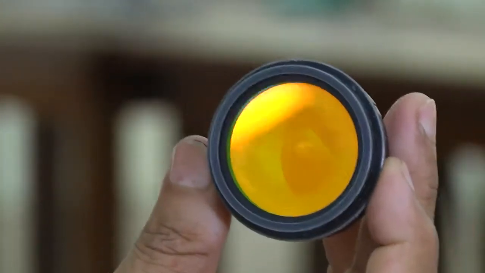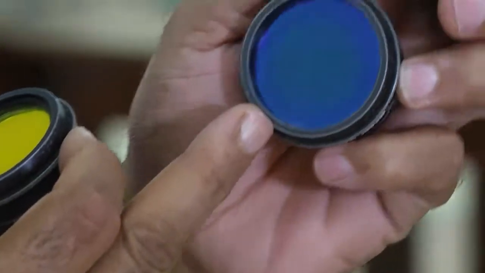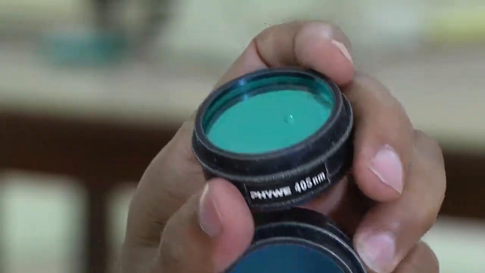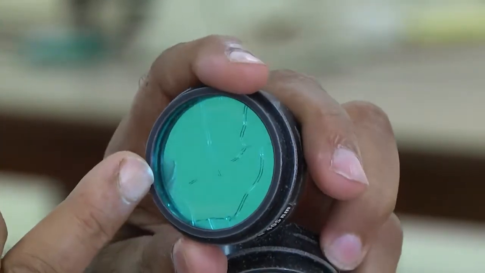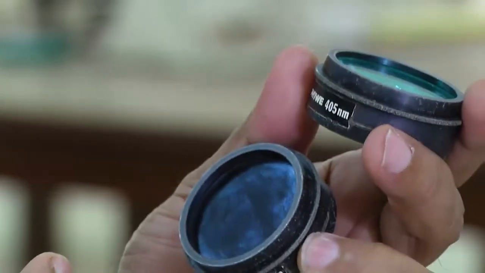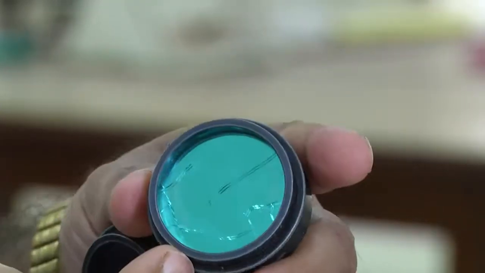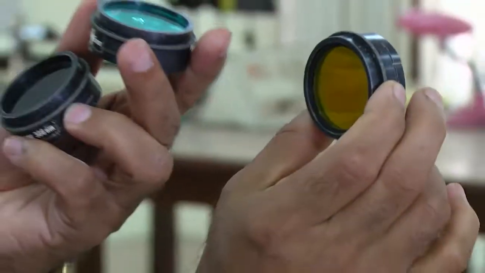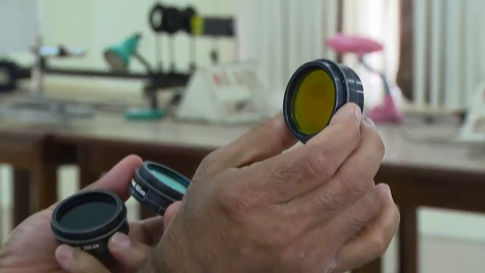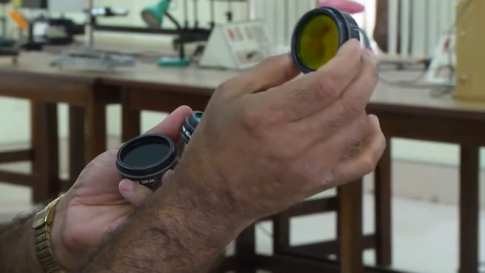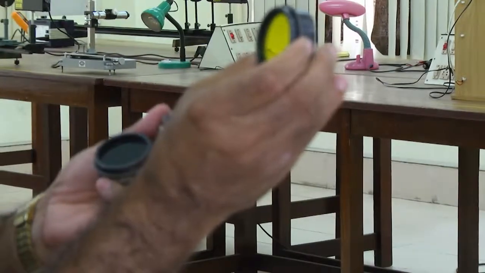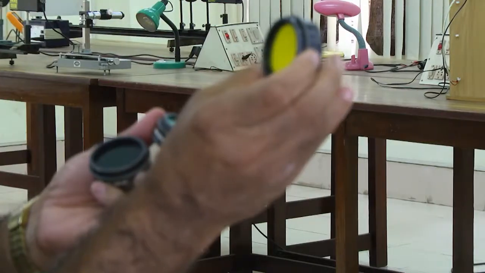This bluish one has a lower wavelength, and this one I think is green. The filter itself shows the color because only that type of light is passing through it, so we see the color of the corresponding wavelength.